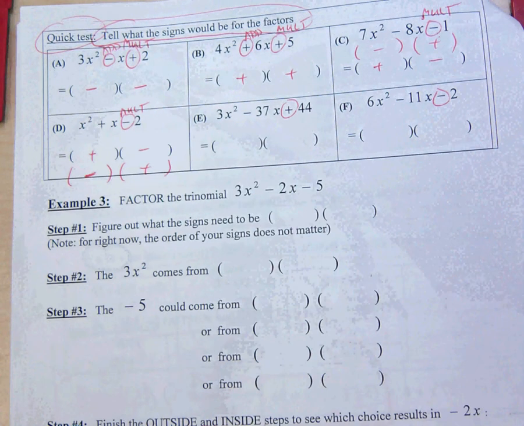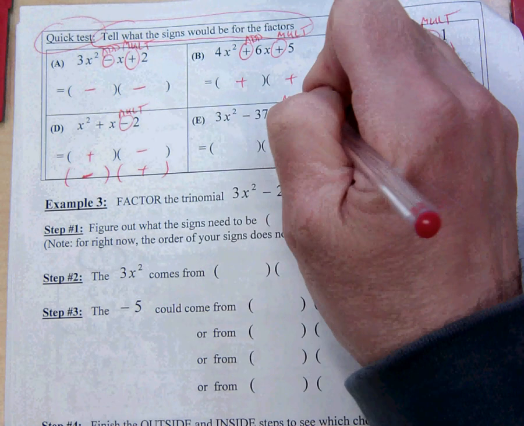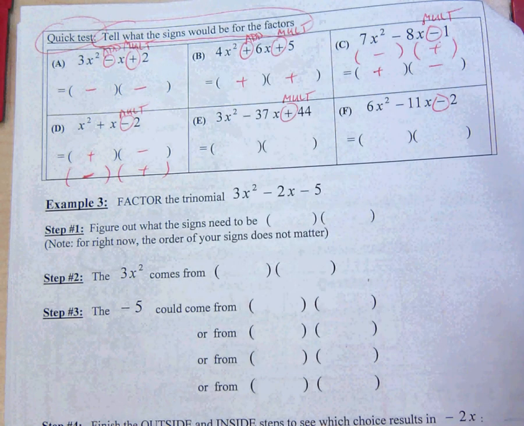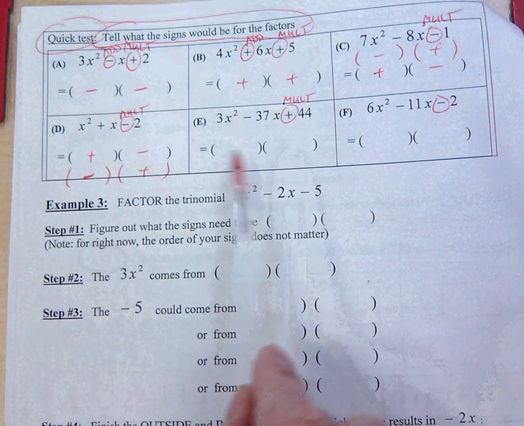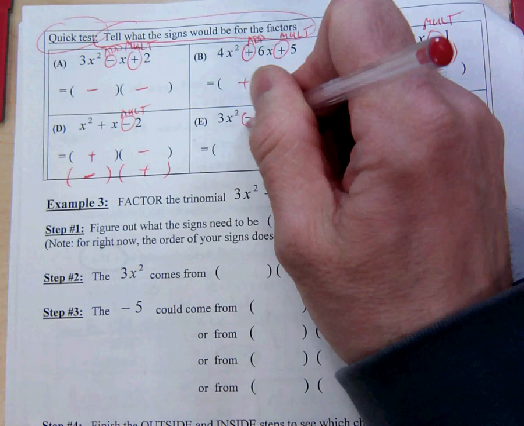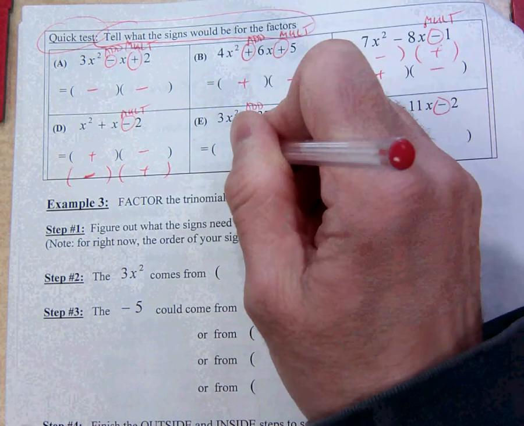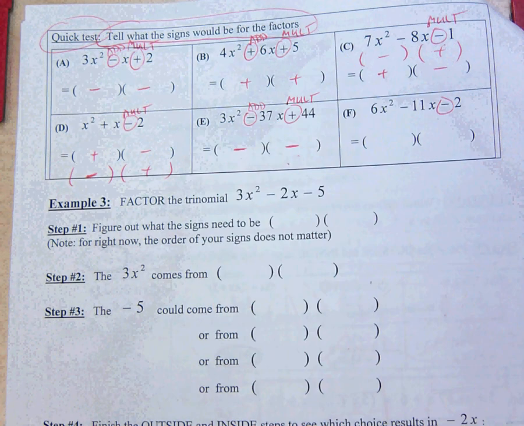What's the only way two numbers can multiply to a positive? Both plus or both negative. But then later they have to add to a negative. So then doesn't it have to be the minus minus one? Everybody with me? Yes? Okay, one more.